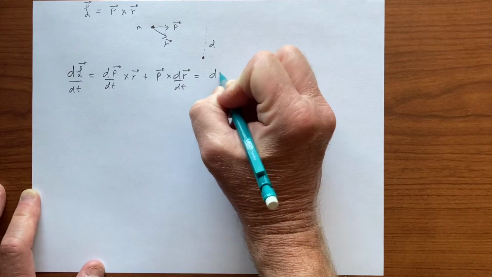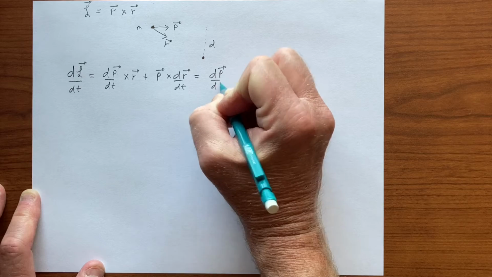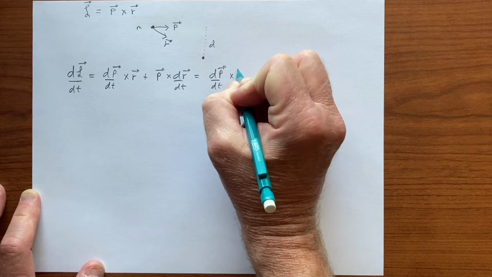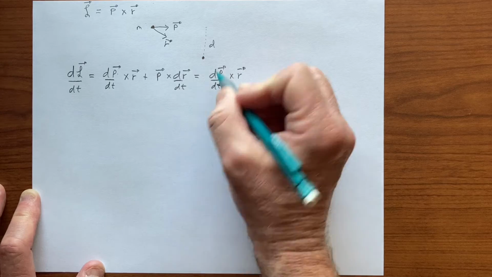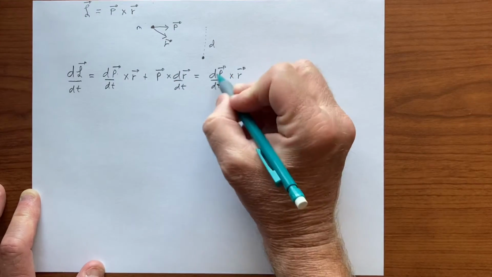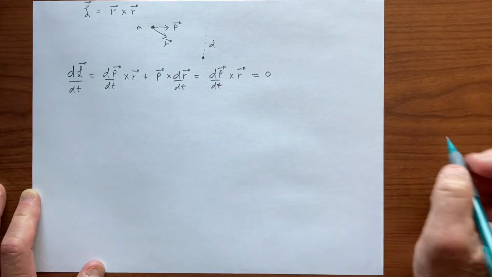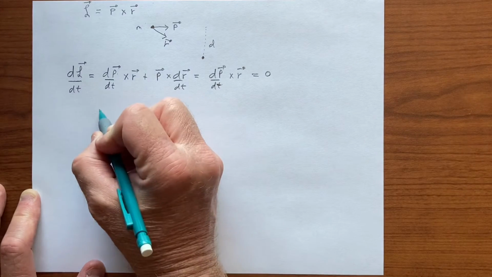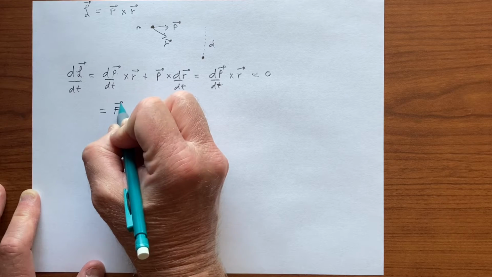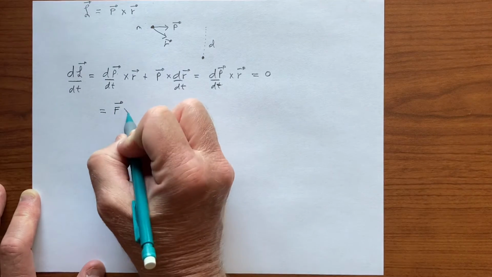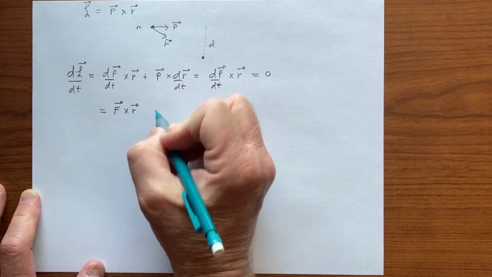And so this is simply dp/dt cross r, and dp/dt in this case is a constant, so this must be zero. But we can also write this dp/dt as F, using Newton's second law, so that's just F cross r.